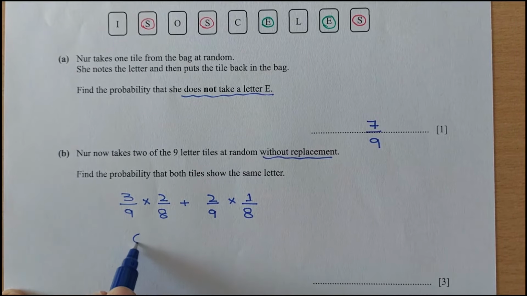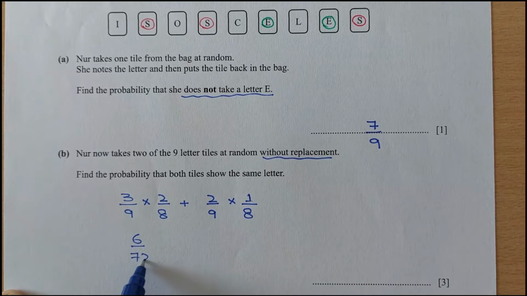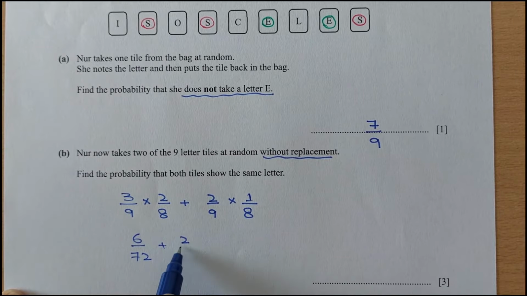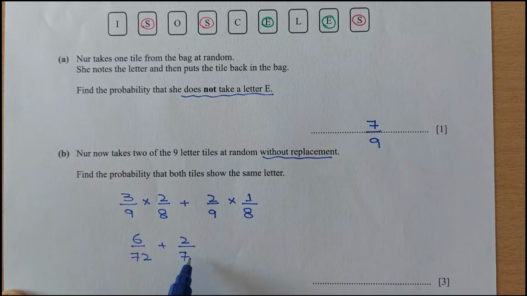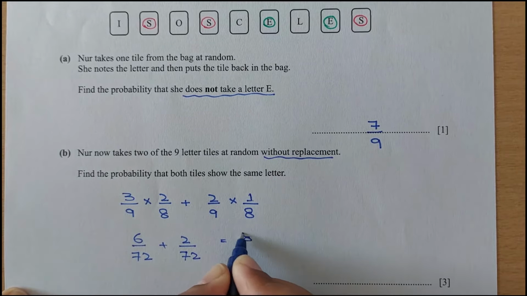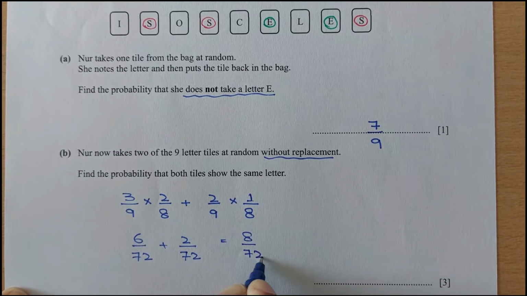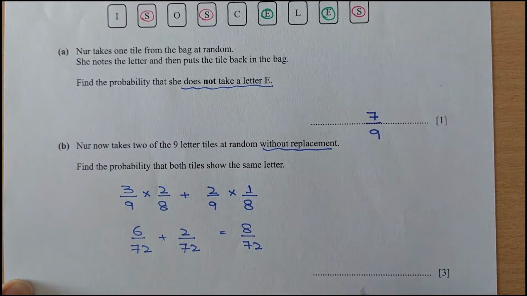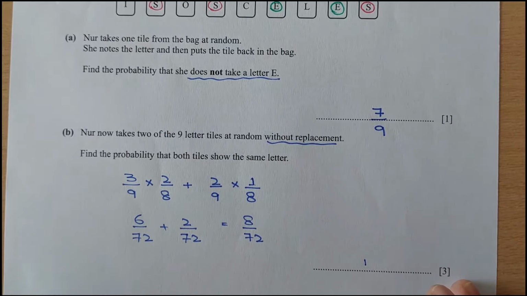3 times 2 is 6, 9 times 8 is 72, plus 2 over 72, right? So 6 plus 2, that is 8, 8 out of 72, and 8 times 1 is 8, and 8 times 9 is 72. So the answer is 1 out of 9.